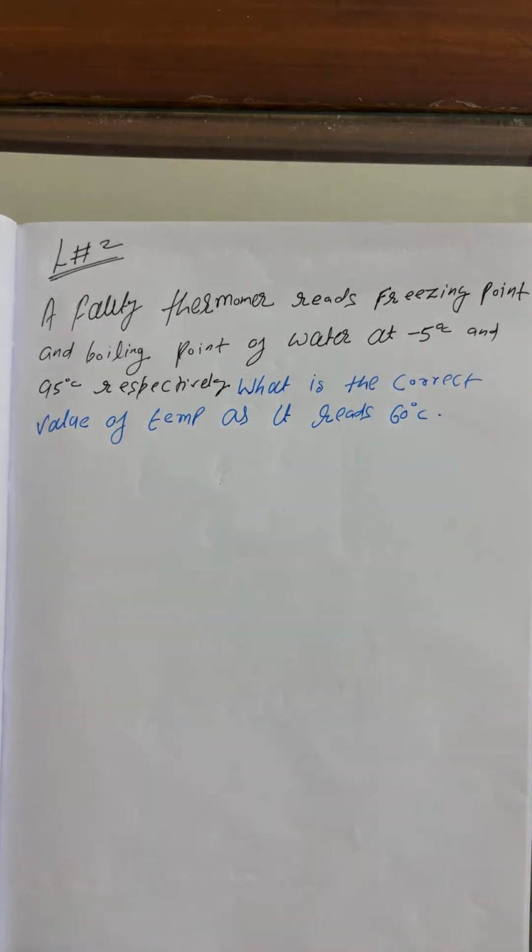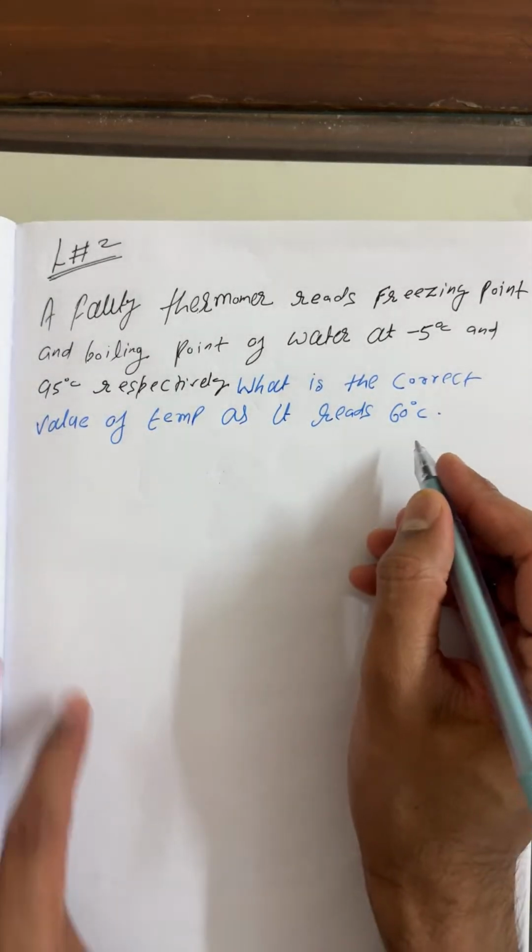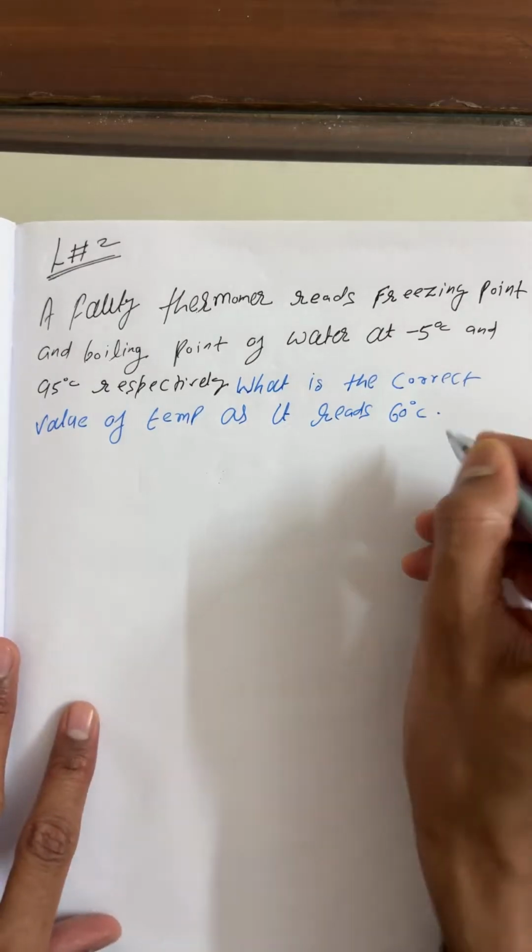Now students, I'm going to write the options. The faulty thermometer reads 60 degrees Celsius.